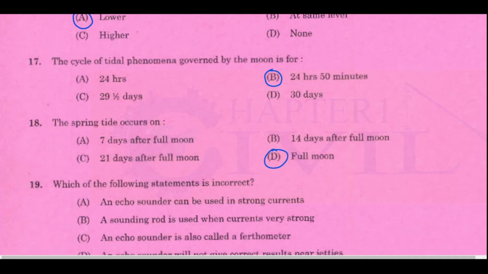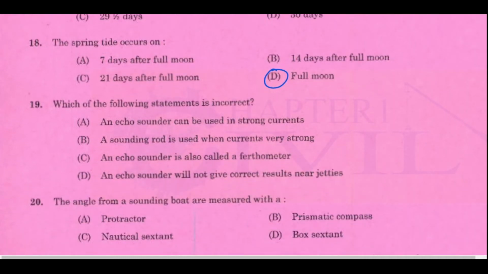Question number 19. Which of the following statements is incorrect? An echo sounder can be used in strong currents. A sounding rod is used when currents are very strong. Echo sounder is also called a photometer. Echo sounder will not give correct results near jetties. The incorrect answer option is option B. A sounding rod is used when currents are very strong. That is wrong.